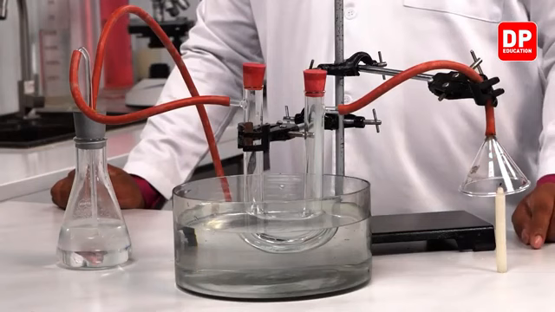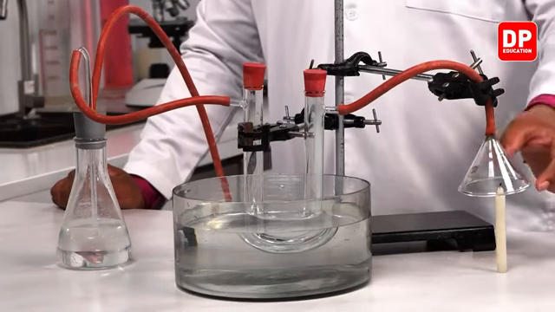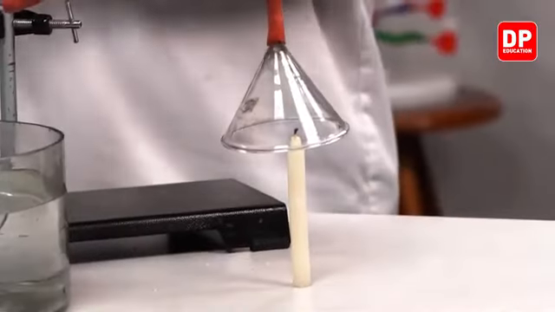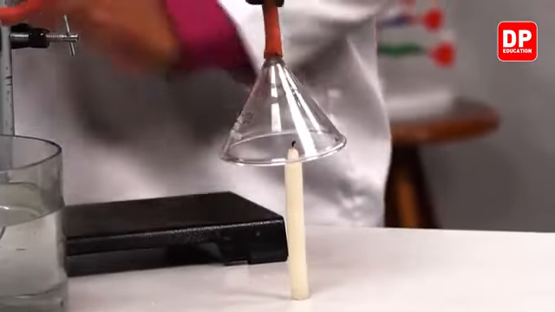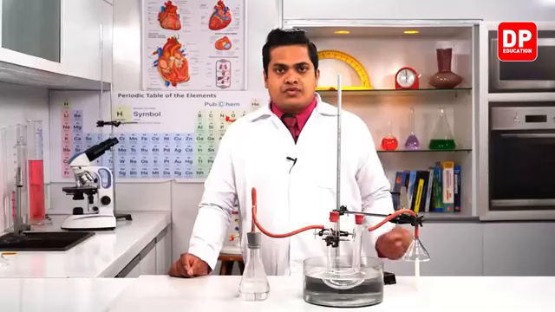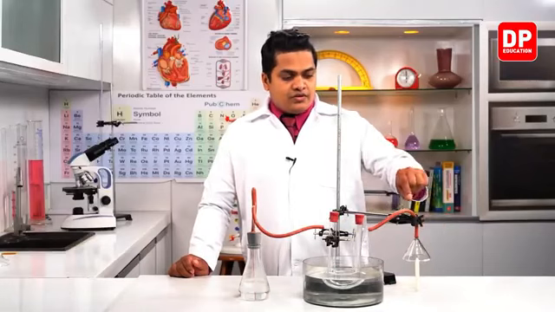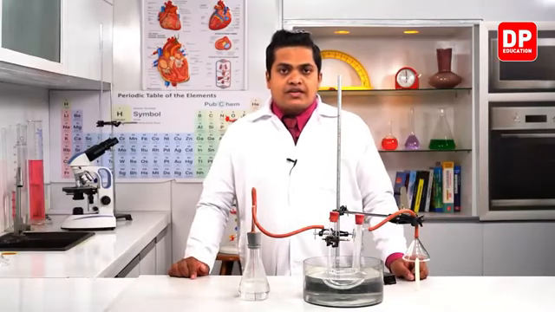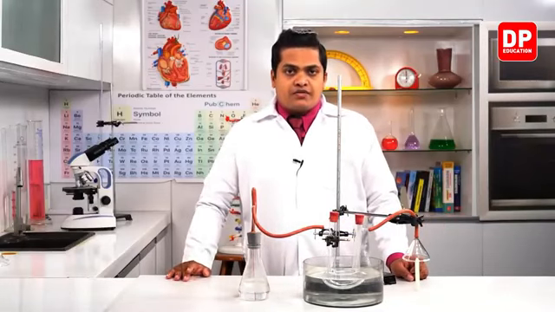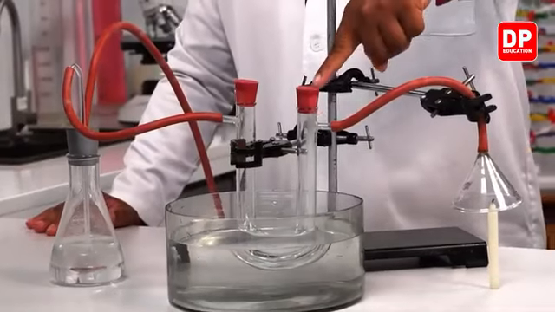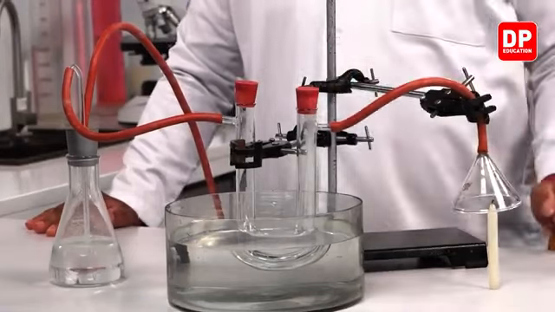That funnel is used to direct the smoke which is emitted from the candle towards the system which is in here. Then the delivery tube allows the gas, or the product coming from the candle, to flow.